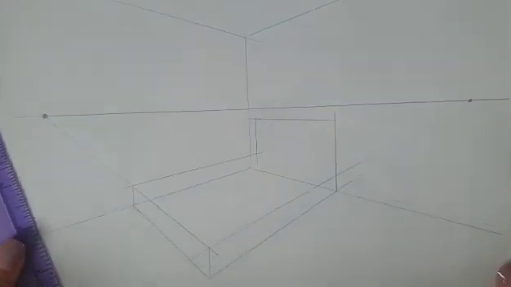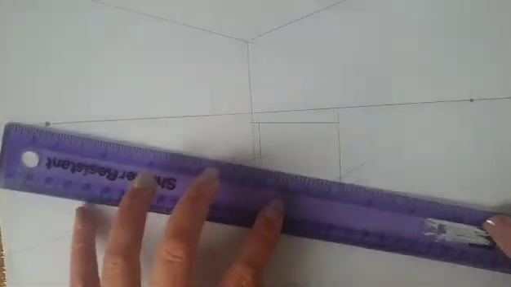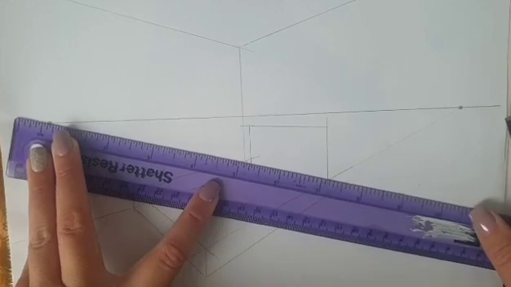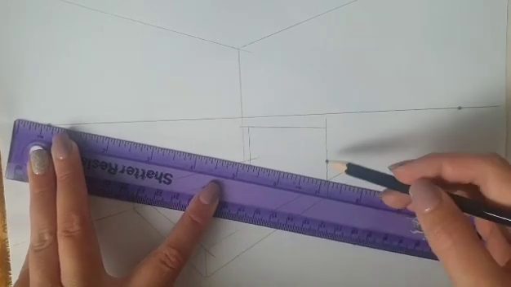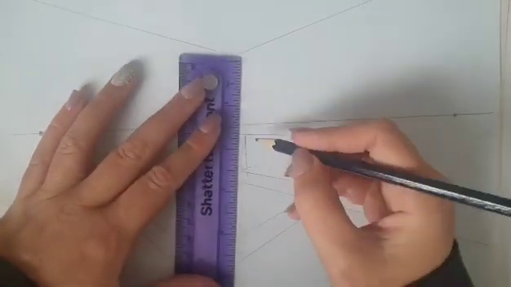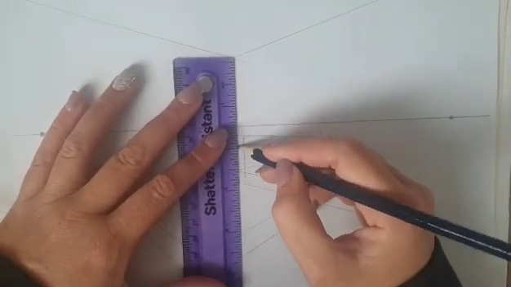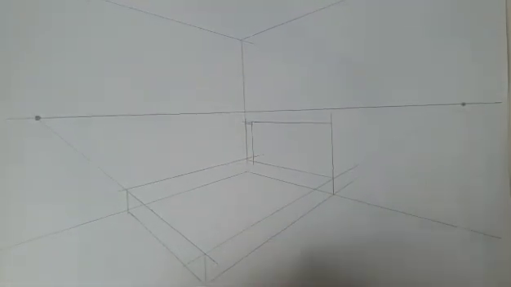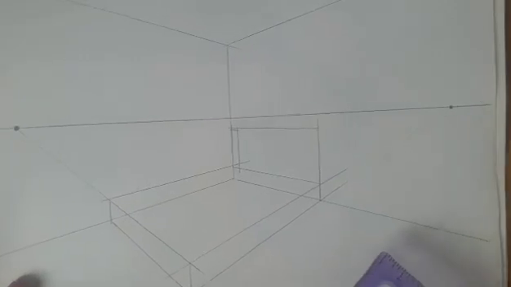Okay, so there we've got a basic shape of our bed, and obviously if I line up my ruler with my vanishing point again here and go to this corner like so, then I have the edge of my bed here. So I might need to move my headboard a little bit. There we go. Okay, so there's our basic bed shape. Now we can add all the fancy bits in a minute.